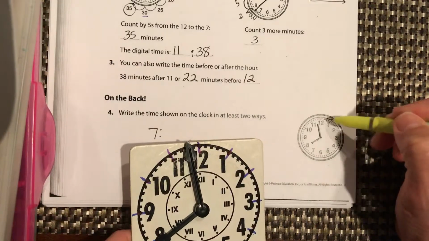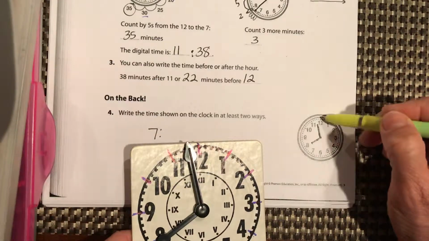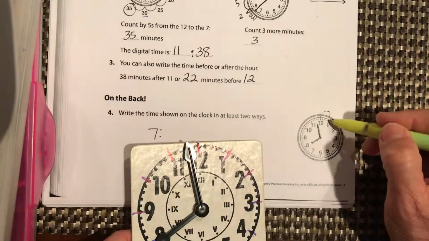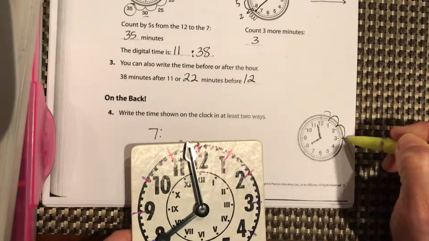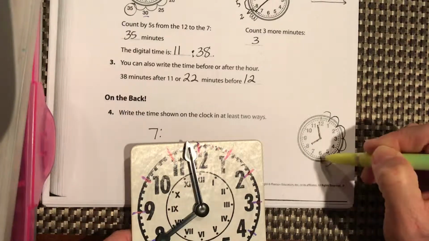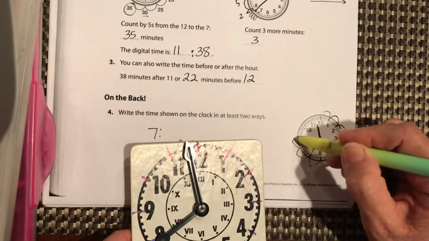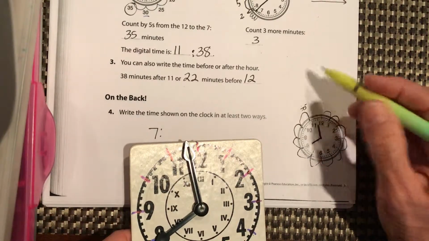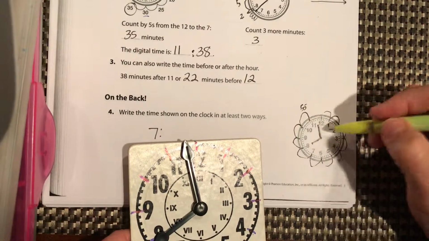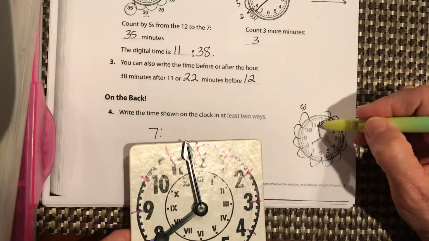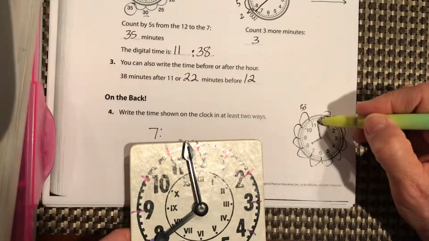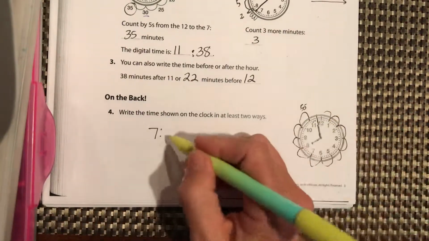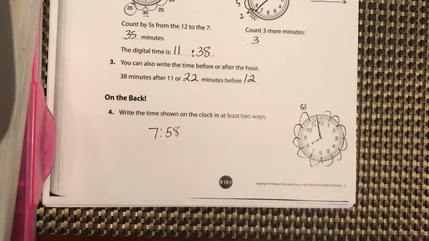You can do it a couple ways. We can count by 5s, or we can count from 60 and go back. But let's count by 5s, okay? We got 5, 10, 15, 20, 25, 30, 35, 40, 45, 50, 55, right? And then this, it looks to me, it's right there, 56, 57, 58, 7:58, okay?